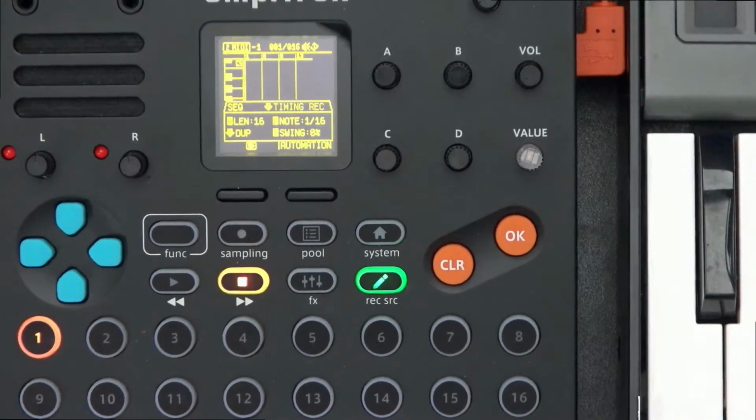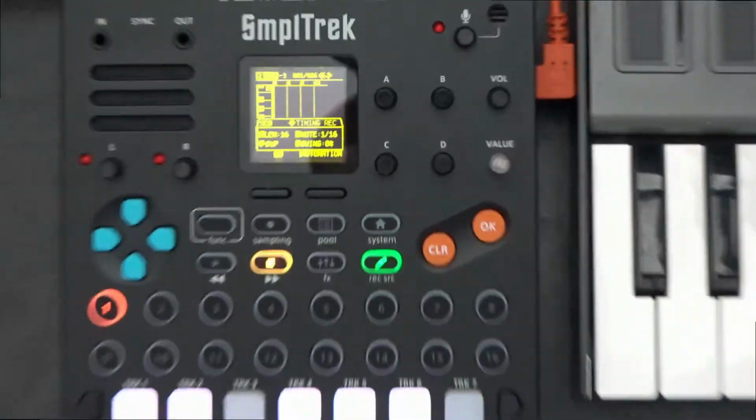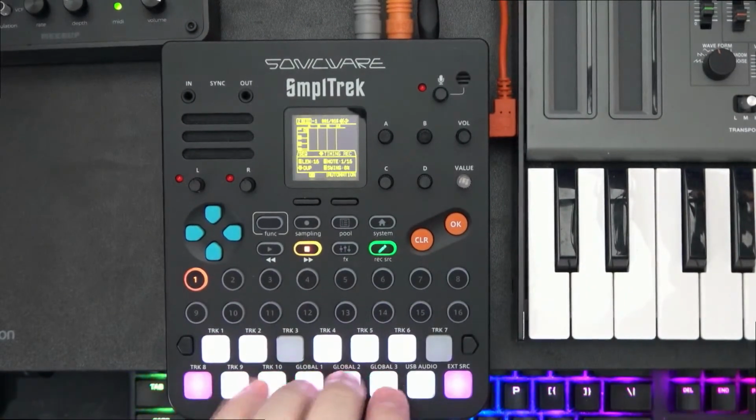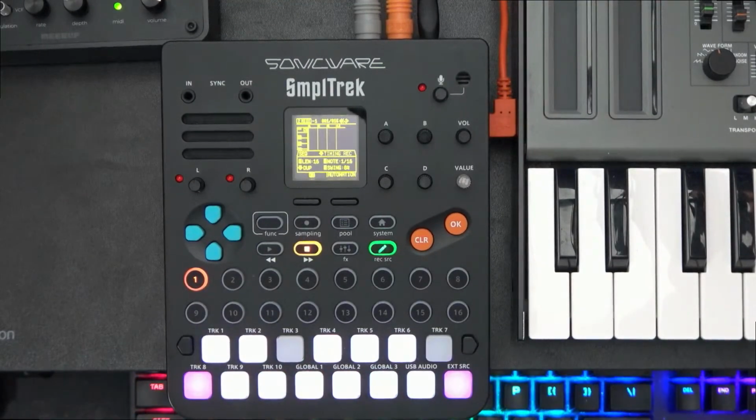Right. Okay, that's not working. I'll zoom out a little bit. I should be able to, I'm on track 2. That should actually fire off MIDI sounds, okay? And it's not. So we might need to do a map in Ableton.